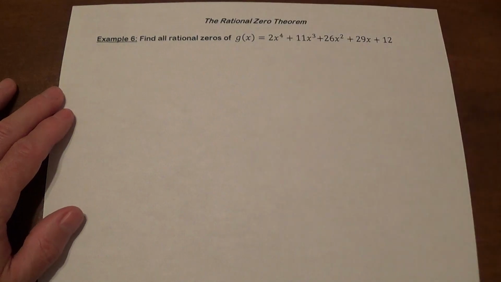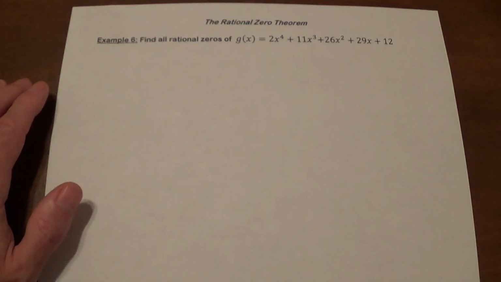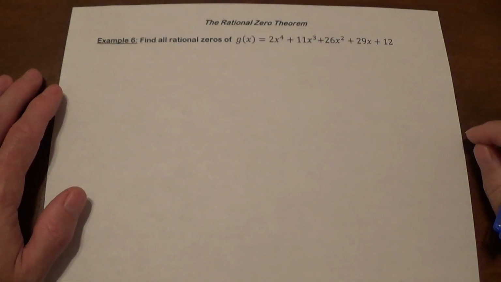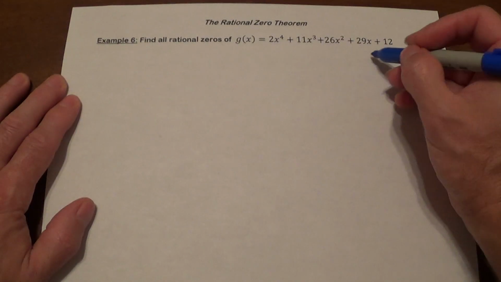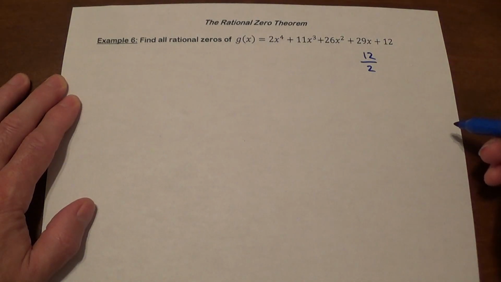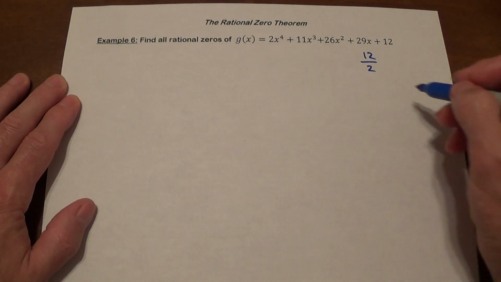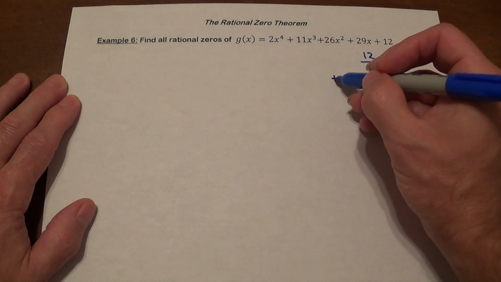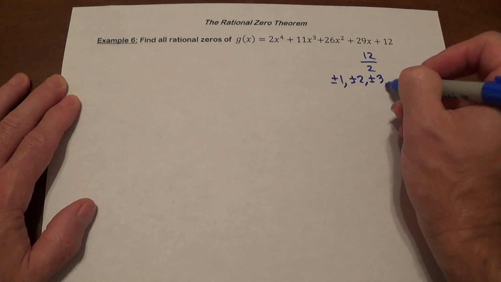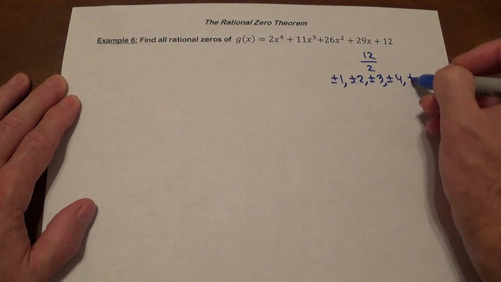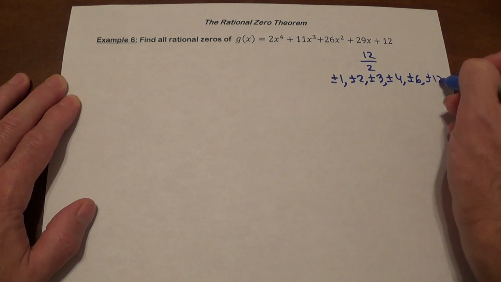And we got one more example. So here our leading coefficient is 2, not 1, which means we're going to have to do 12 over 2 and set up all possible factors. So the factors of 12 are plus minus 1, plus minus 2, plus minus 3, plus minus 4, plus minus 6, plus minus 12.